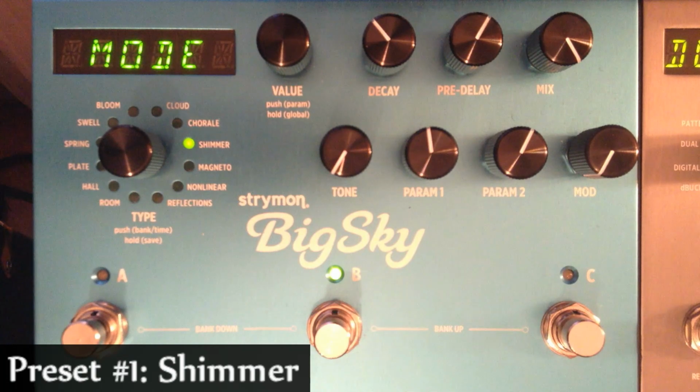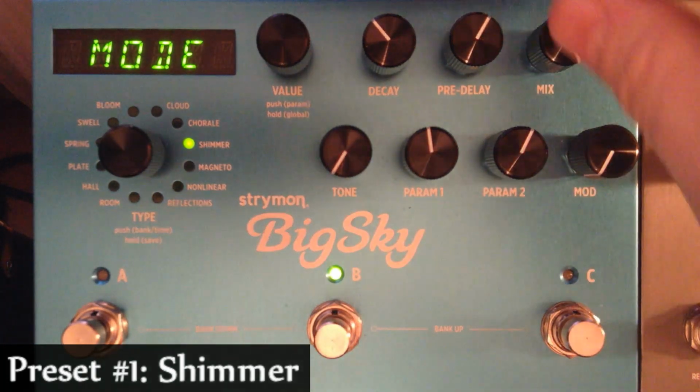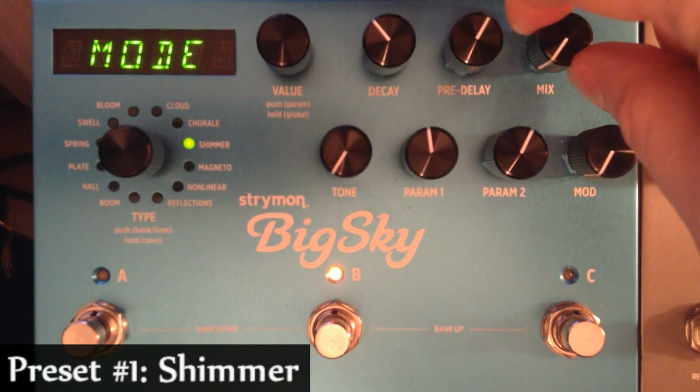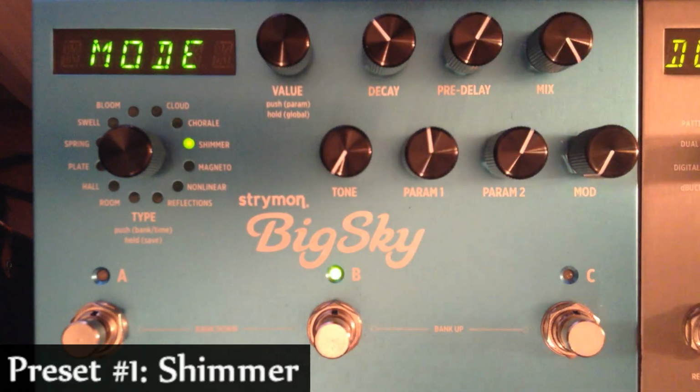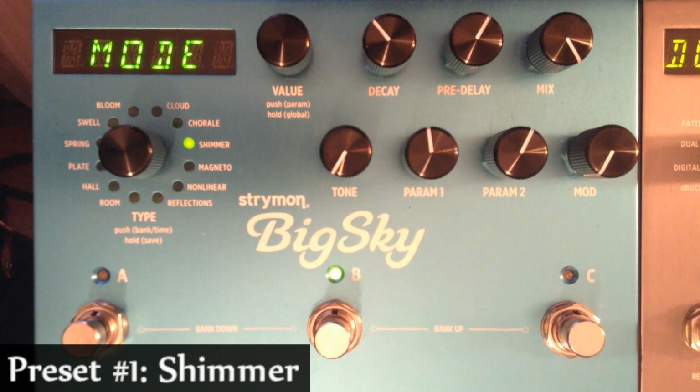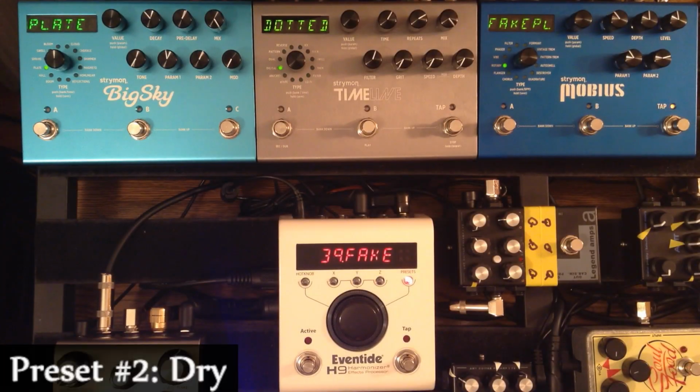The mix level is set so that none of the dry signal is heard, only the reverb. And the tone parameter is set darker, which better suits the mellowness of the song.